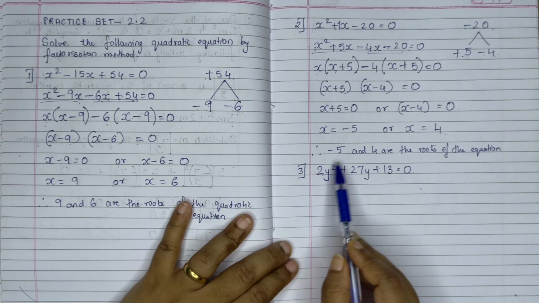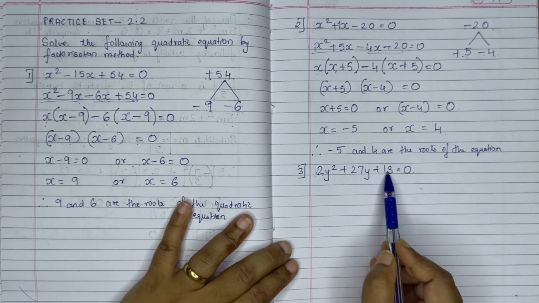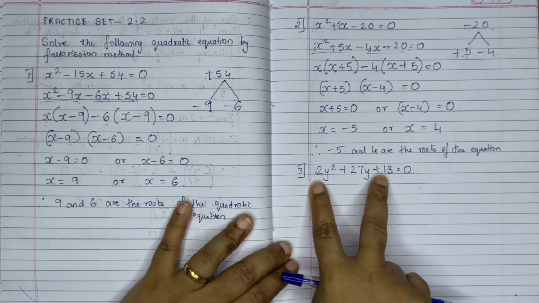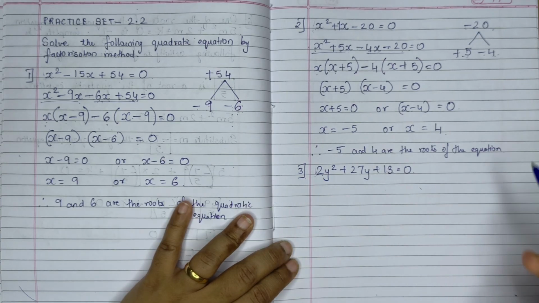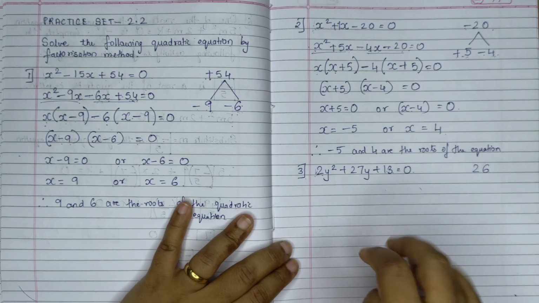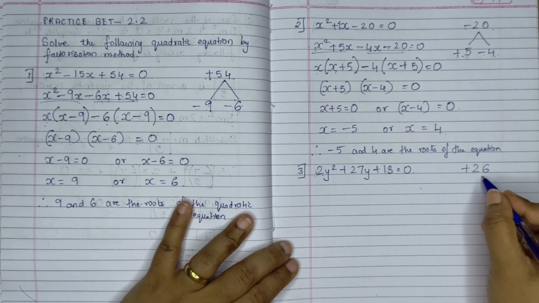But now here we have the numbers 13 and 2. So first what we will do is 13 multiplied by 2. These two terms, 13 multiplied by 2, we will multiply. 13 2s are 26. What is the sign here? Plus sign. So put the plus sign here.